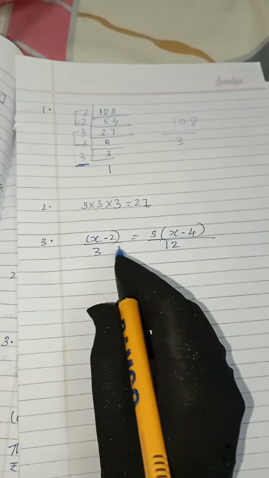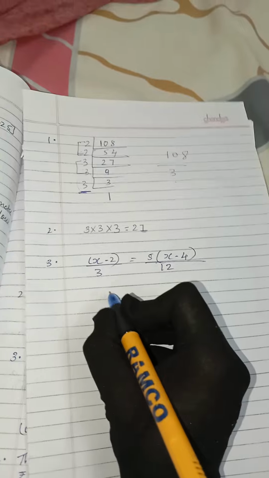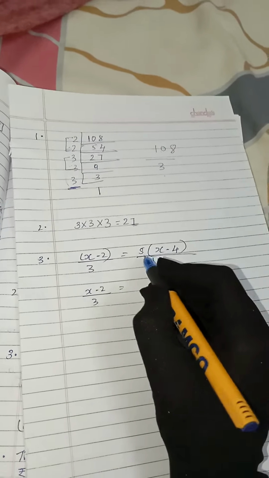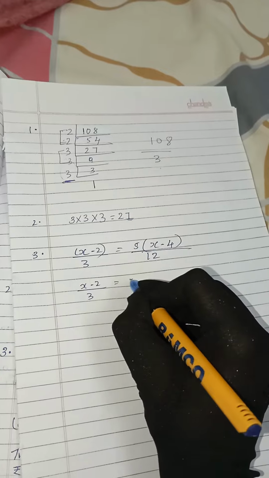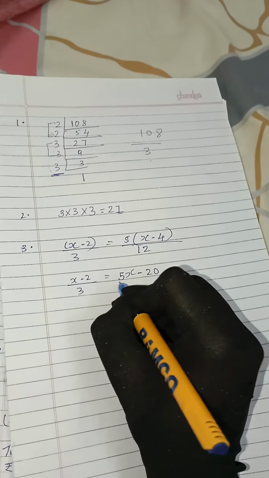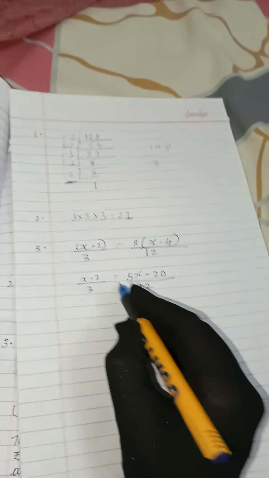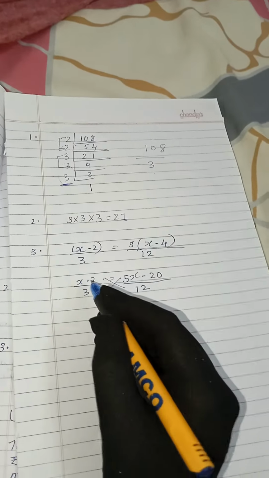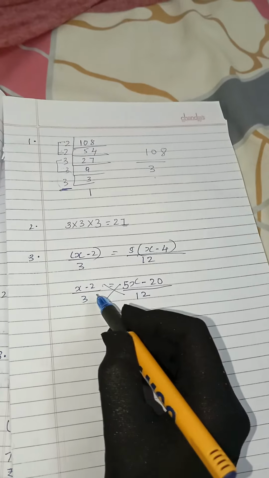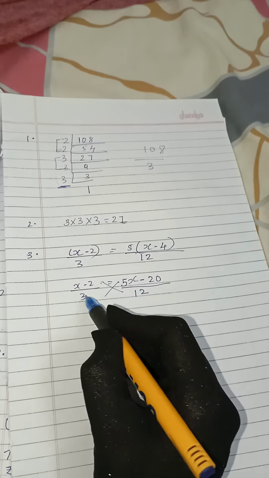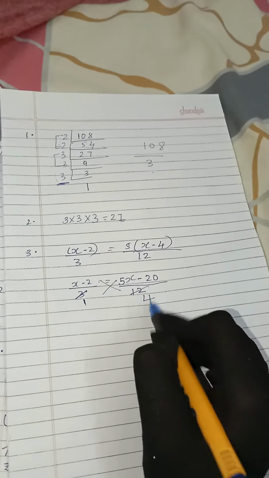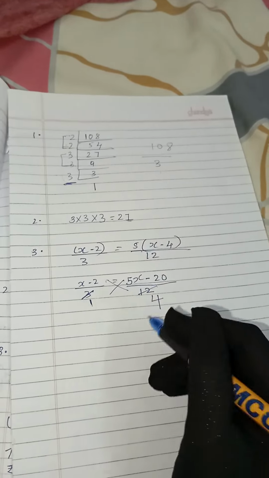Now we will solve the brackets first. It is x minus 2 by 3 is equals to 5 into x, 5 into x is 5x, 5 into 4, 5 4s are 20 and the sign will be minus itself. Now the next step is we'll do the cross multiplication. But first, can we solve this? We can shortcut this, no? 3 1s are 3 and 3 4s are 12. We can cancel this. So we have cancelled here itself.